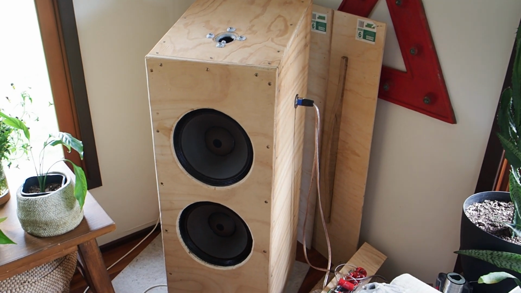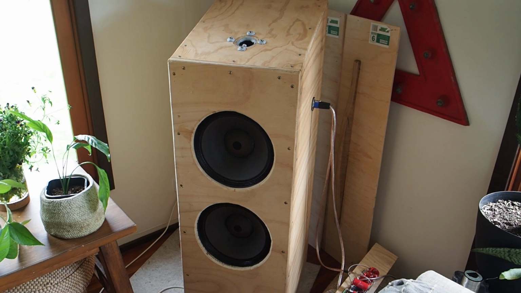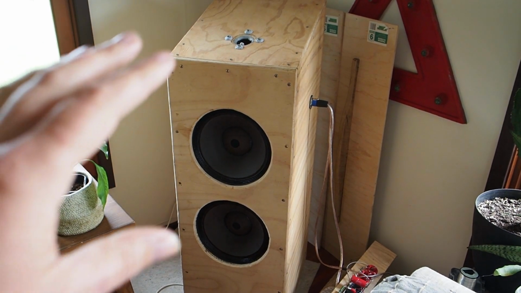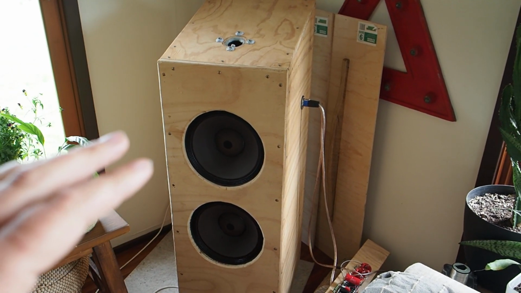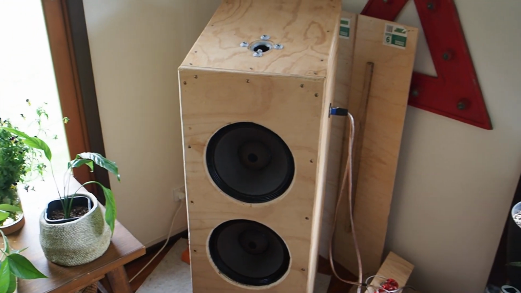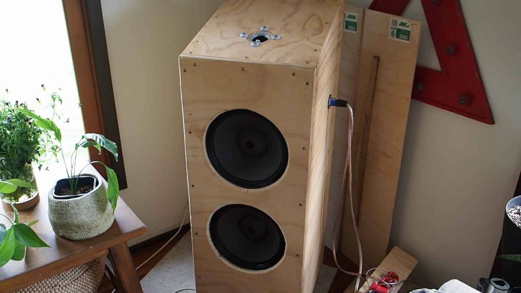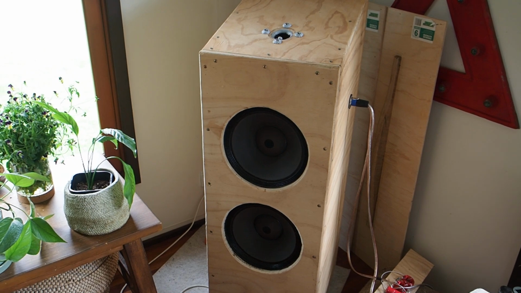So if we bring that element back to speaker design, what we want, I think, is choose drivers that have a relatively flat response. That way, our crossover can be as simple as possible and interferes least with the sound. So that's one thing. Let's talk about non-linear distortion.